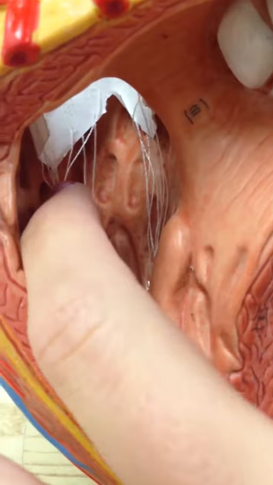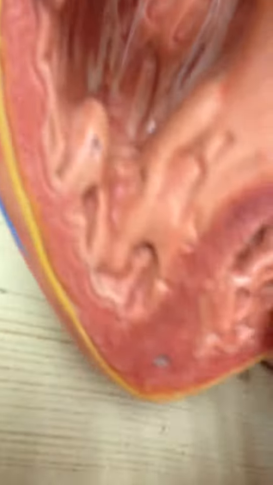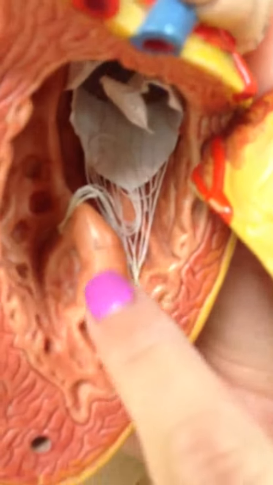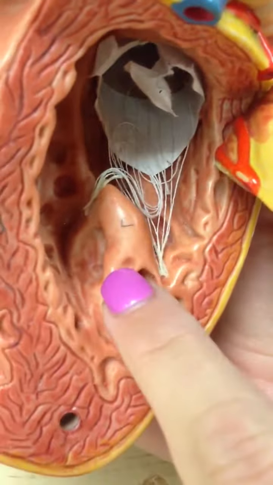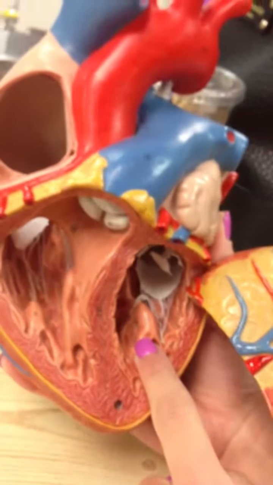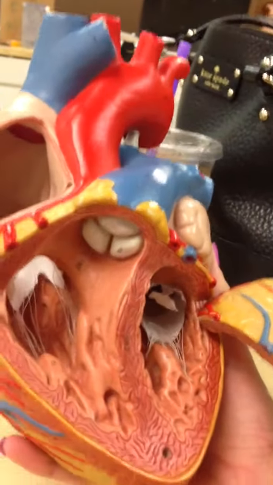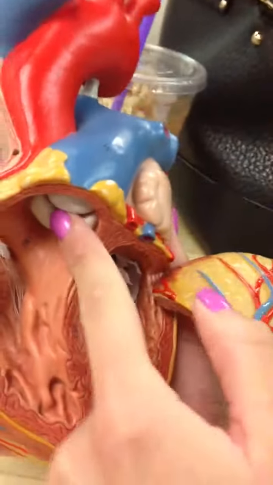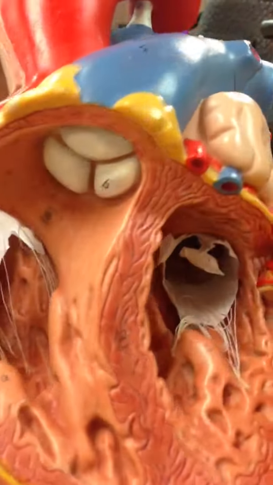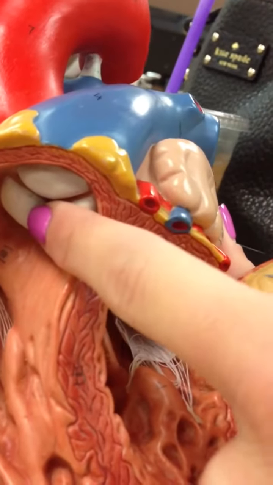The chordae tendineae connect to a muscle called the papillary muscle. You can see it more on this side where the strings connect. That's the papillary muscle. And then you have semilunar valves. Semilunar valves consist of the aortic valve and the pulmonary valve. So the pulmonary valve is going to be right here. And you can easily tell that because this is your pulmonary trunk, so that must be your pulmonary valve.